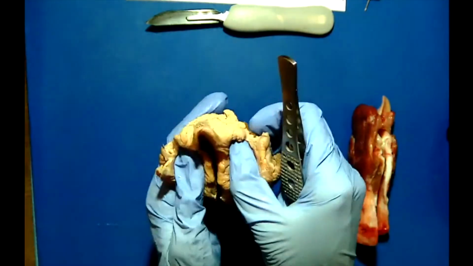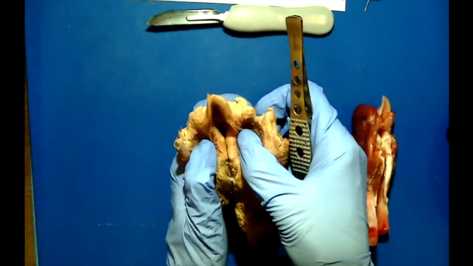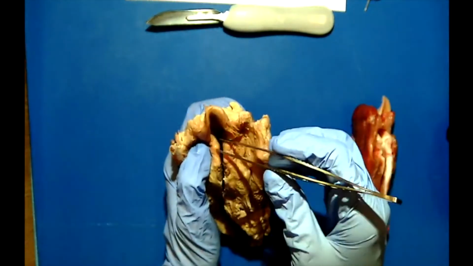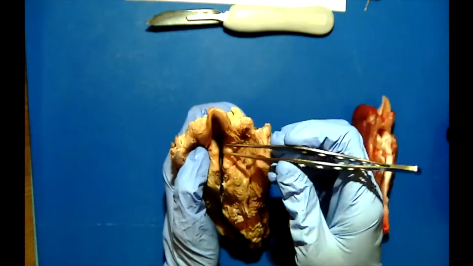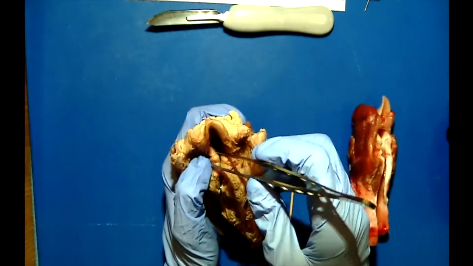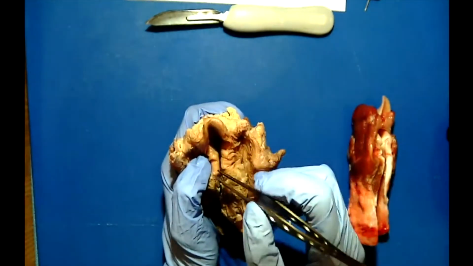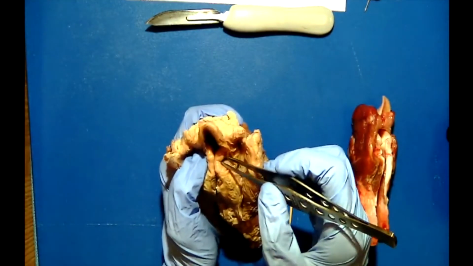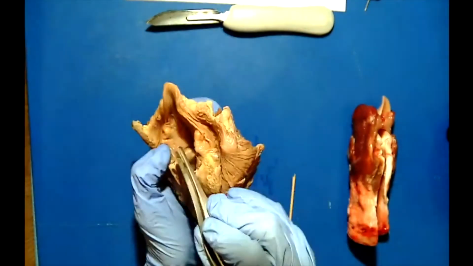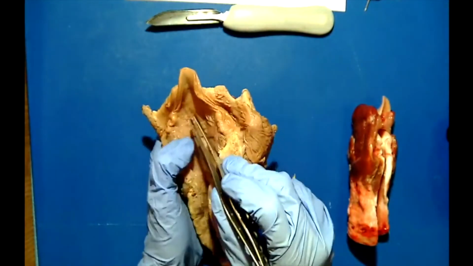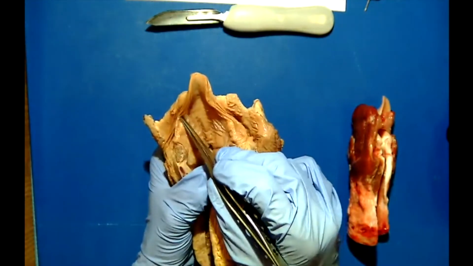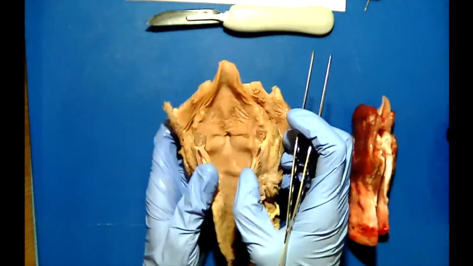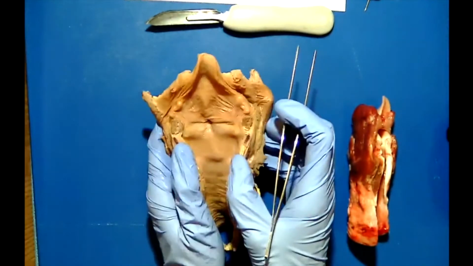And then again, you can see it here on this side. Now we're going to close it back up, and at this point you should be able to appreciate your cuneiform tubercle here, and then your corniculate tubercle. Again, remember, those are your arytenoid cartilage. When you're trying to take that section, and we'll talk about this a little bit later, this is the area where you're going to want to take your aryepiglottic fold and arytenoid cartilage section from.